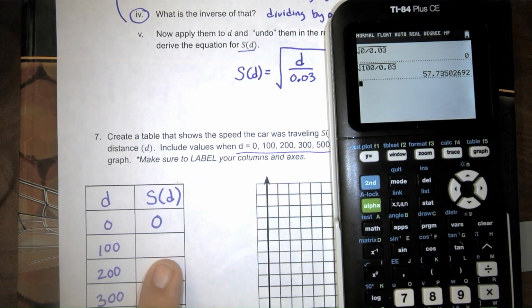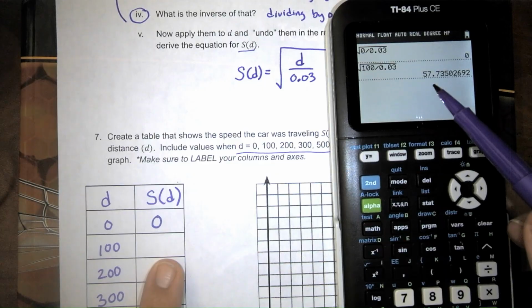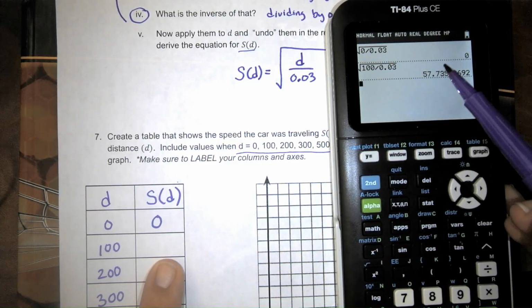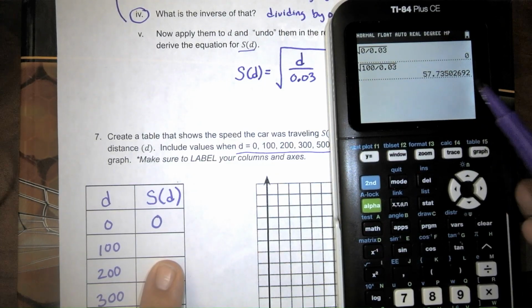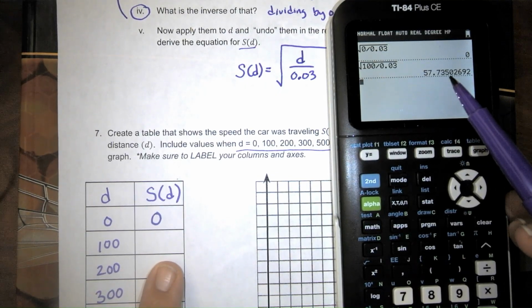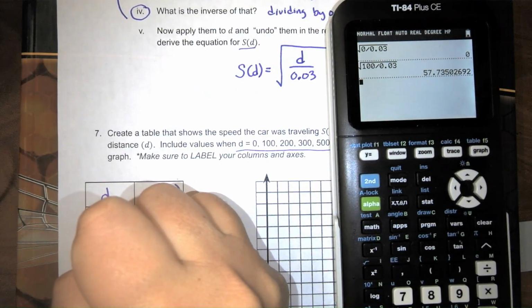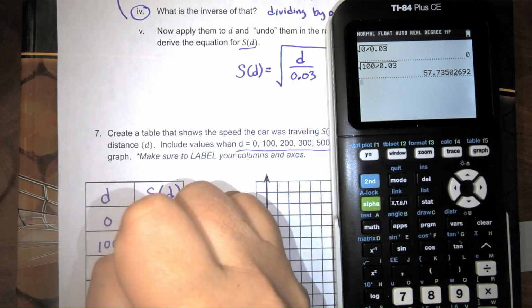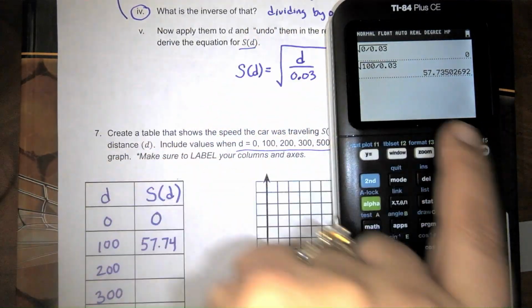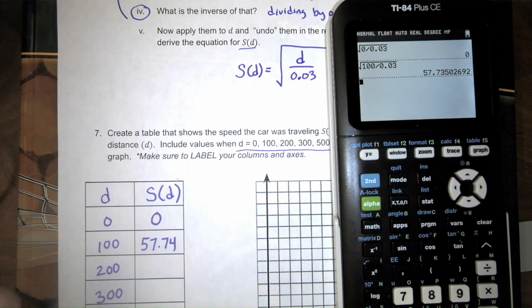When I write down my speed, I'm going to keep this number, but I'm not going to write all the decimals. I'm going to cut it off at the 73 mark, but I have to look after the 73 and see what there is. Does it stay 73 or does it go up to 74? So the rounding rule says if the number after is 5 or more, we're going to round it up. So since there's a 5 after this 73, I'm going to round this up to 0.74. So 57.74.